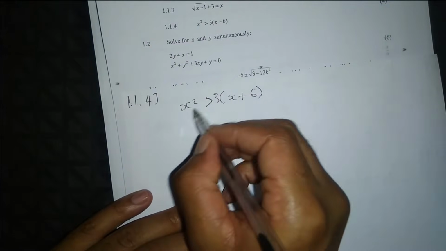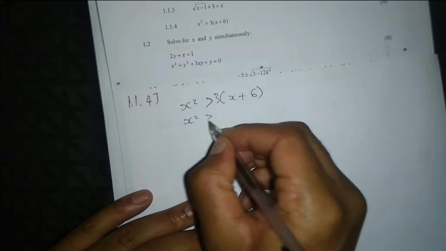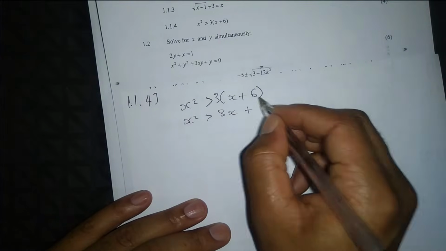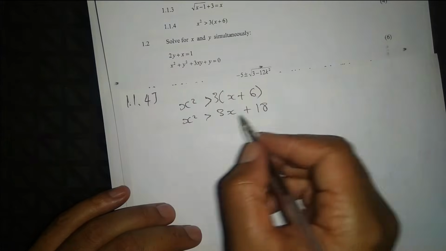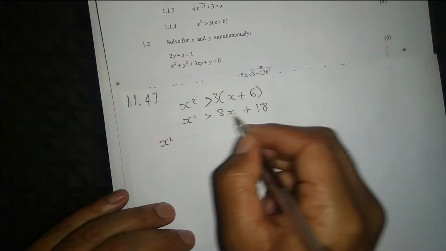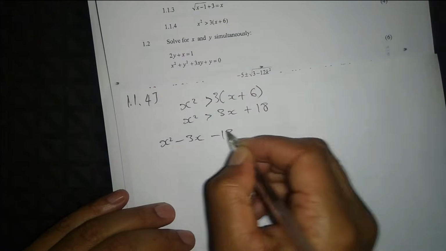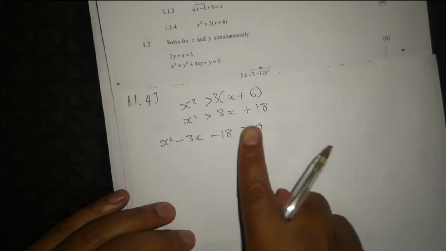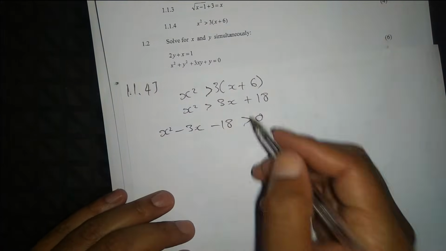Because of the x squared, let's simplify the brackets: 3x becomes plus 18. Then let's bring everything to one side: x squared minus 3x minus 18 greater than 0. It's a quadratic, but an inequality because of the inequality sign.